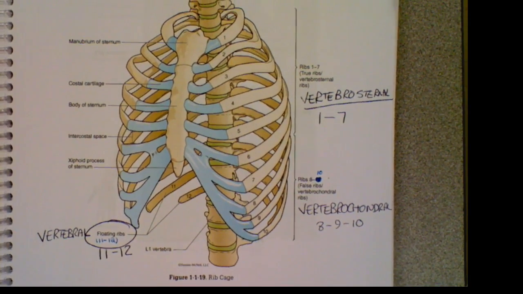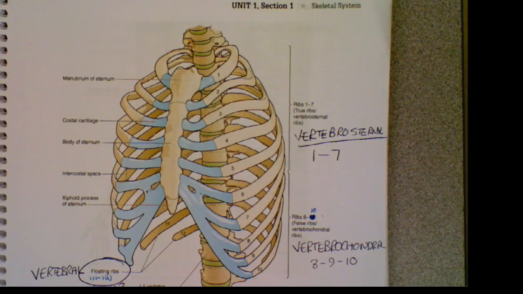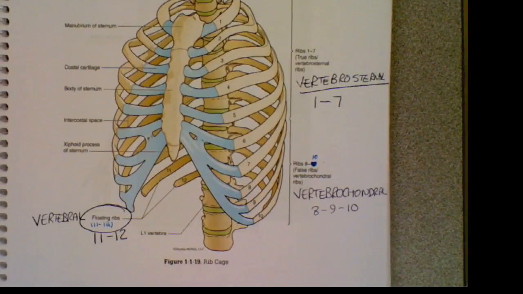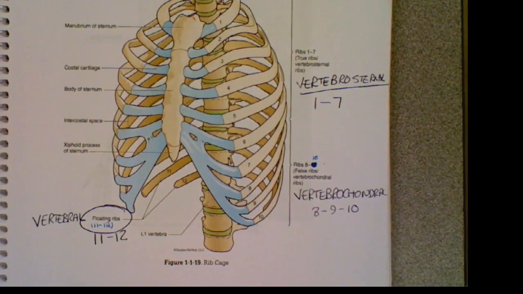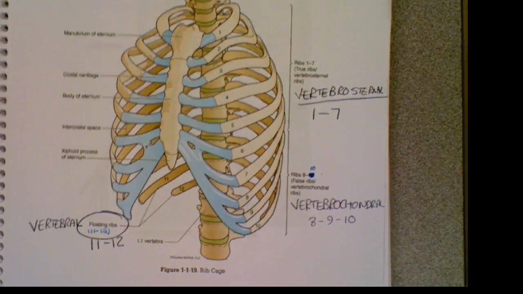That's their technical name. Now, other than that, that's all you need to know with ribs. Just be able to name the 3 types of ribs and tell me how many there are. So 1 through 7, vertebrosternal. 8, 9, and 10, vertebrochondral, and then 11 and 12, vertebral ribs.